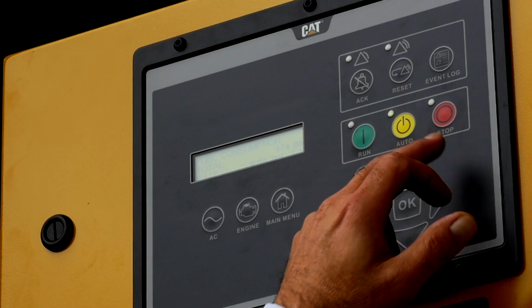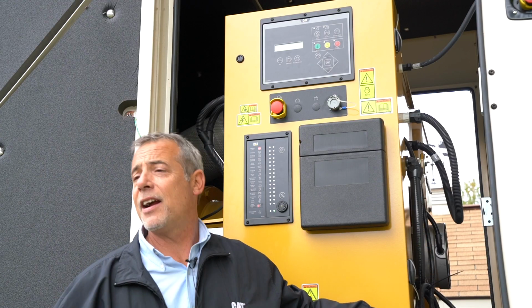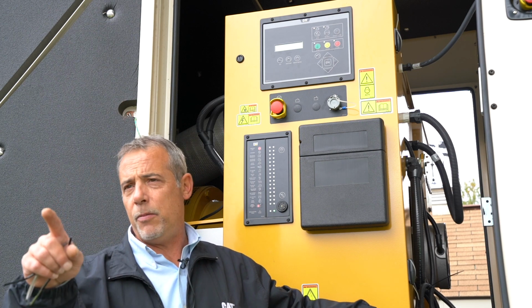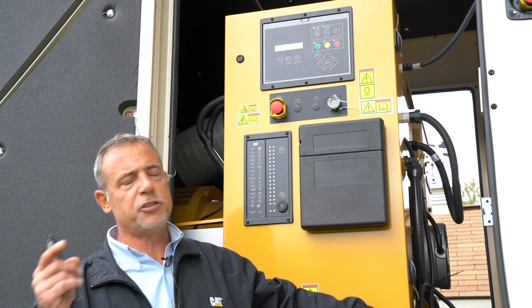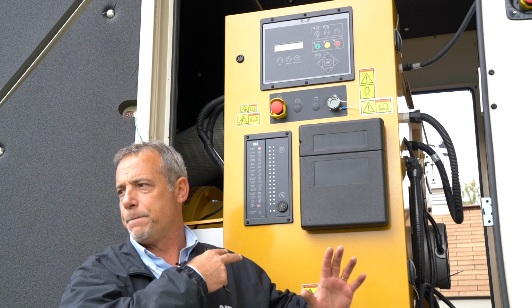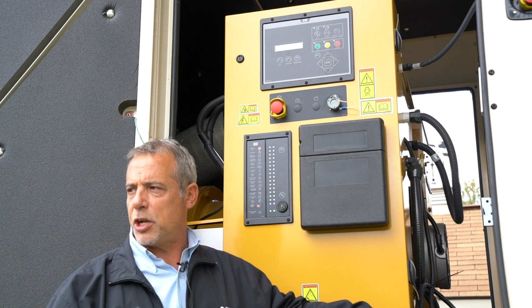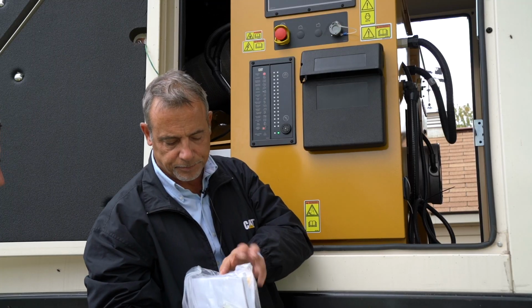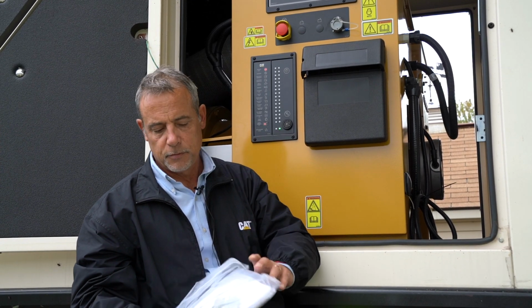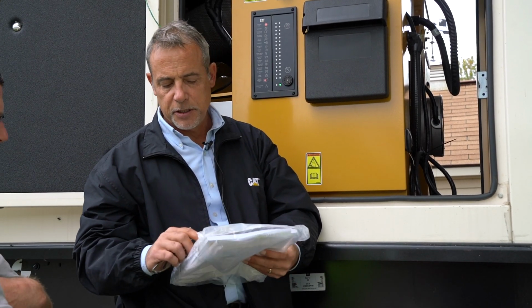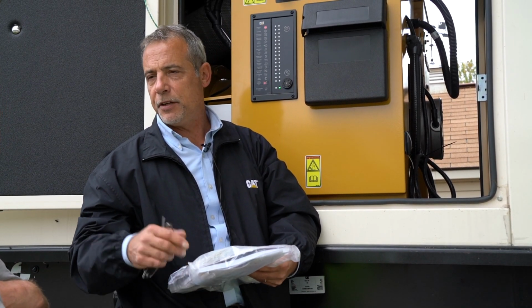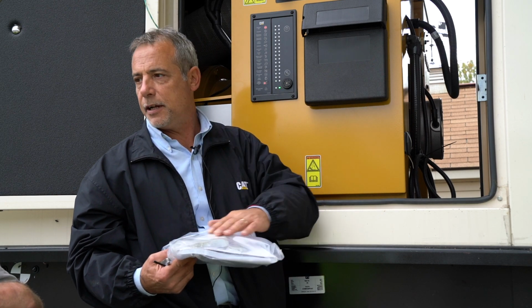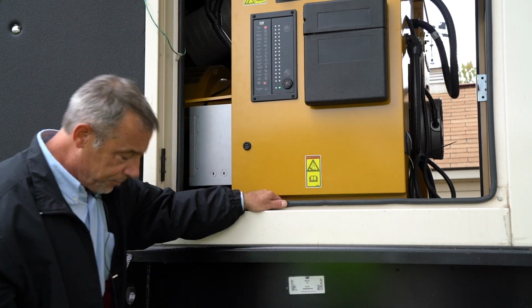The only reason you'd use the stop button is to lock it out if you're working on it. So go from run to auto. All the cool down timers are done by the transfer switch, not out here. So as soon as you put it to auto, it'll shut down and it'll be ready to go. There's an operation and maintenance manual in here, and the warranty papers are inside. There also is a connection for Ethernet. If you guys decide that you want to put this on your building monitoring system or something, there's an Ethernet connection on there. So that's this side.